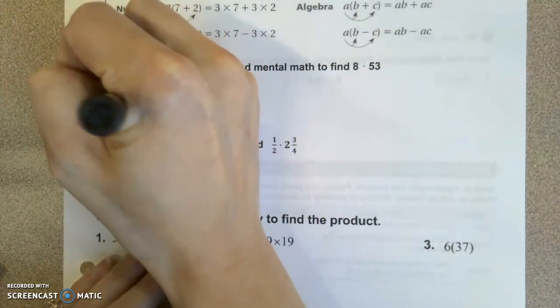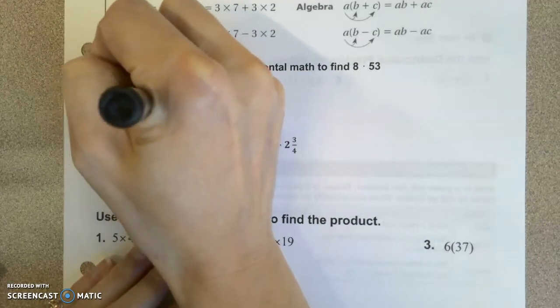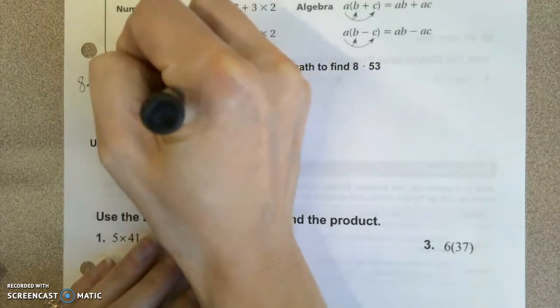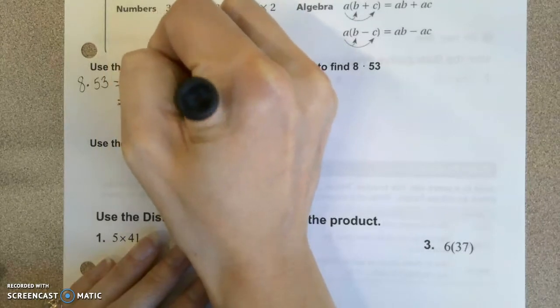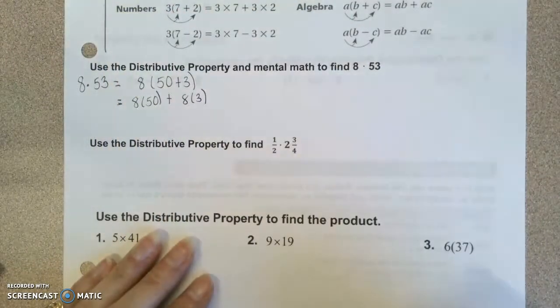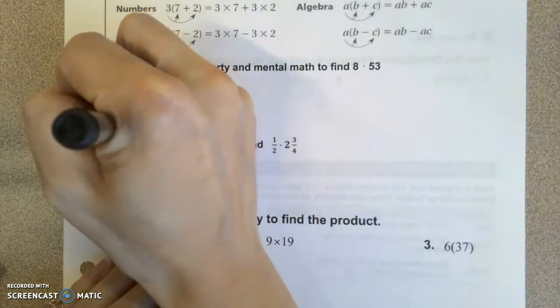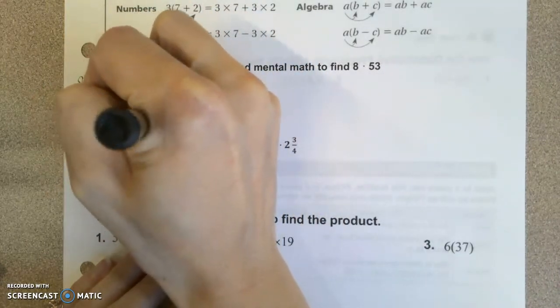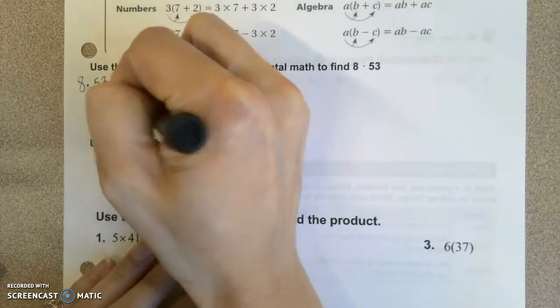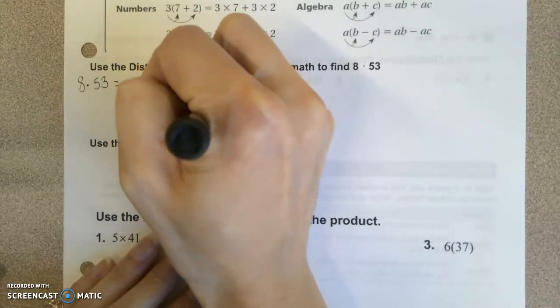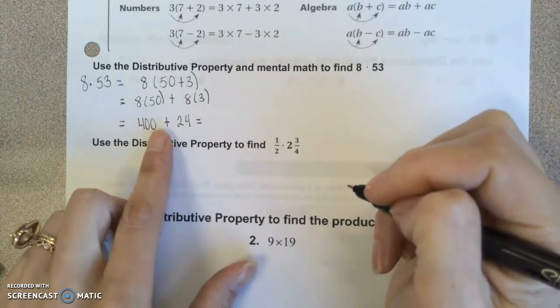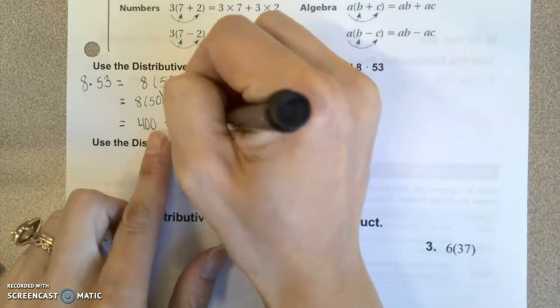Showing that step, we would have 8 times 50 plus 8 times 3. From here, we get those products. 8 times 50 becomes 400, plus 8 times 3 becomes 24. And then our last step is to add those together. 424.